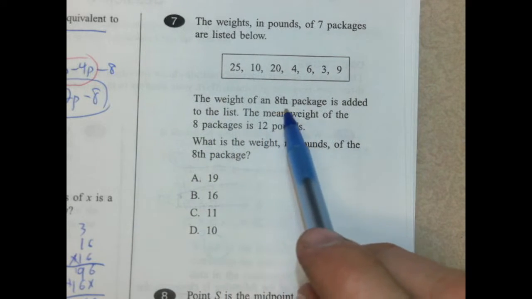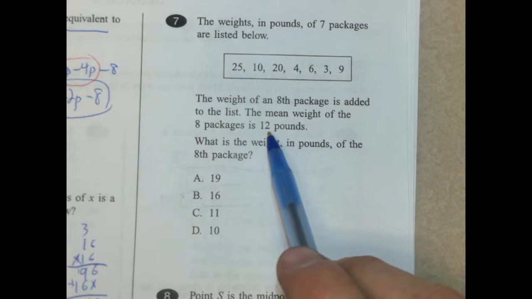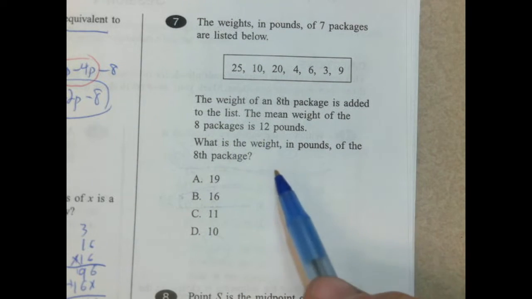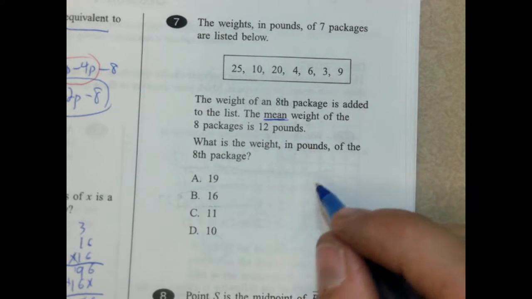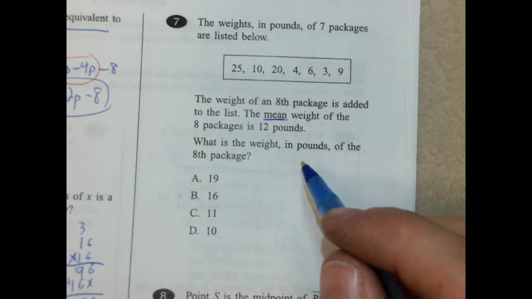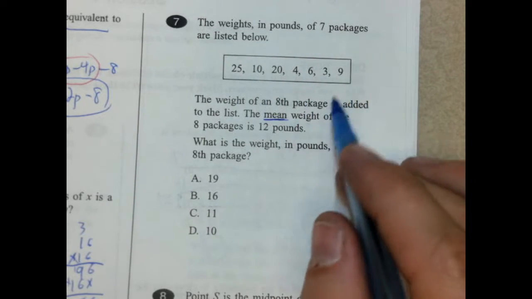The weight of an 8th package is added to the list. The mean weight of the 8 packages is 12. What is the weight of the mystery package? Okay, so remember, mean is the average. You add them all together, and you divide by how many numbers there are, or how many data points there are. So we have this plus a variable.